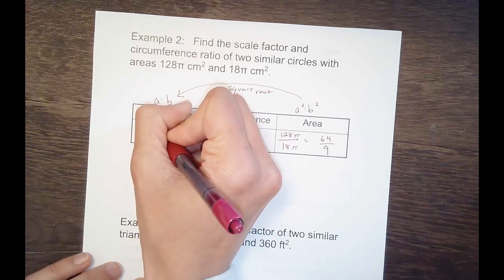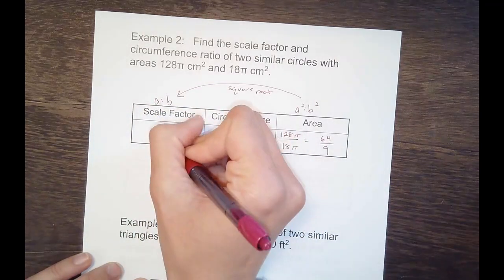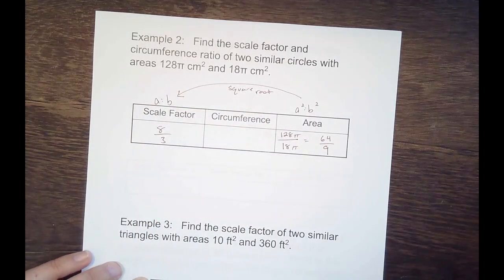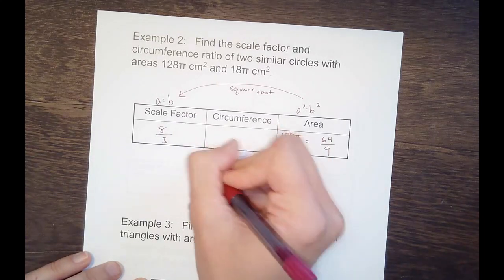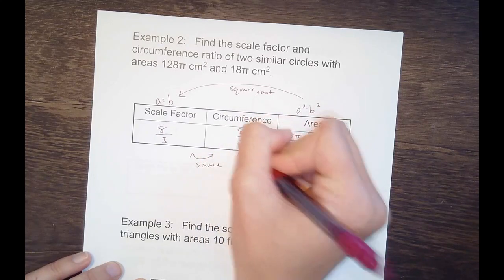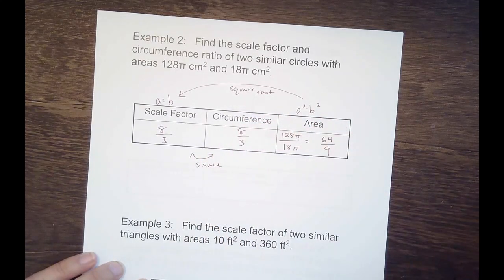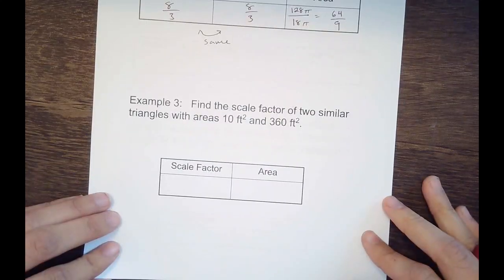Number 3, I'm going to find the scale factor of two similar triangles with areas of 10 feet and 60 feet. So go ahead and pause the video and try and do this one on your own. So your area ratio should be 1 over 36. Remember, that's a squared to b squared. So to find your scale factor, you're just going to take the square root. You should get 1/6.